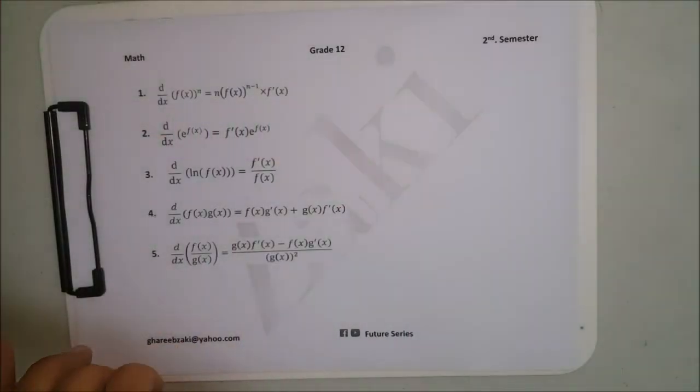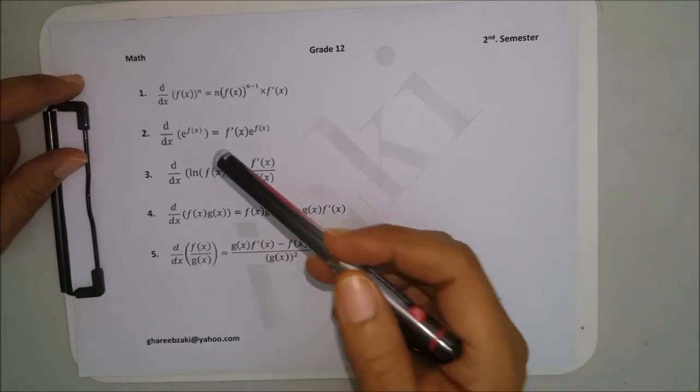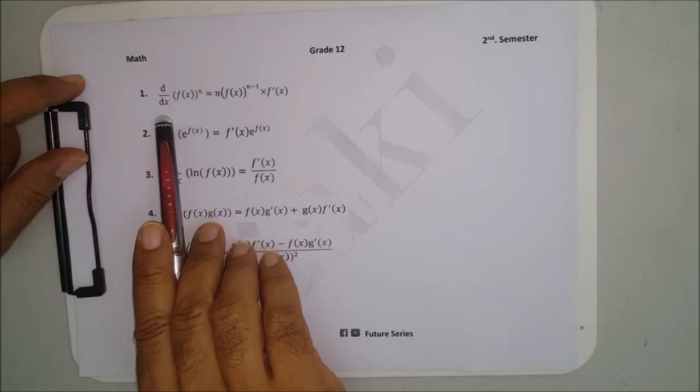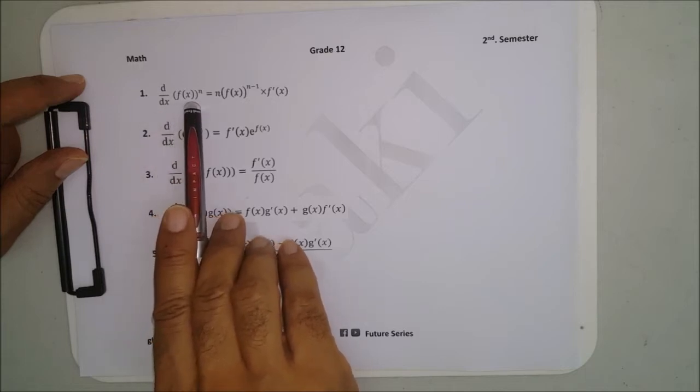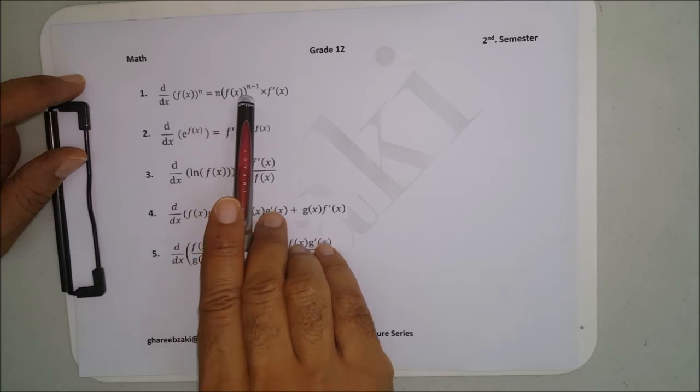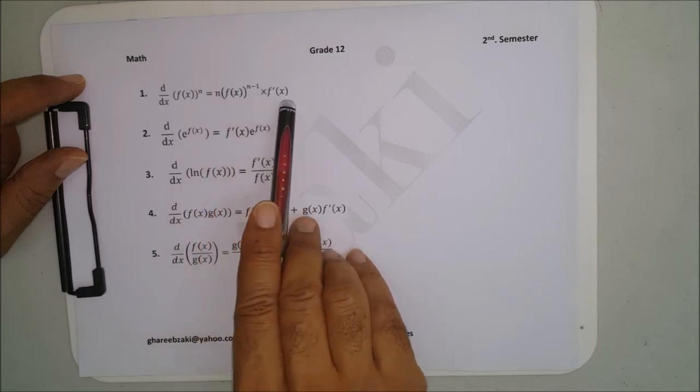Hello everyone, in this video I'm going to explain rules about differentiation. In this video I explain 5 rules. So we start to study the first rule, differentiation of bracket power n. The power comes down, minus 1 from the power, multiply by the derivative of inside the bracket.